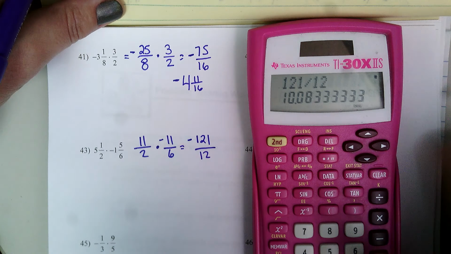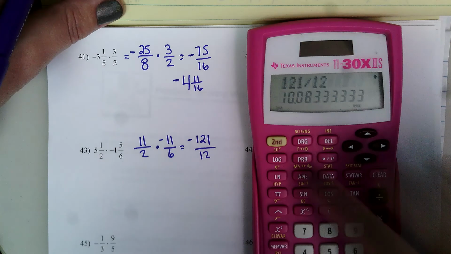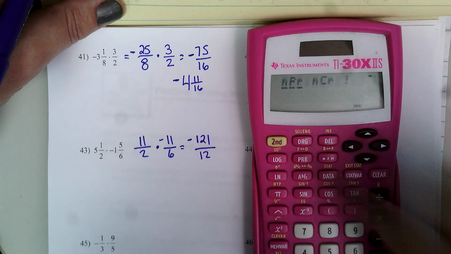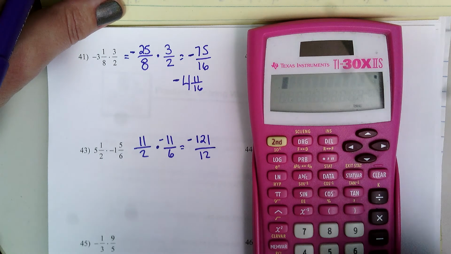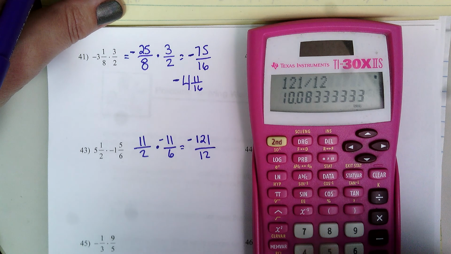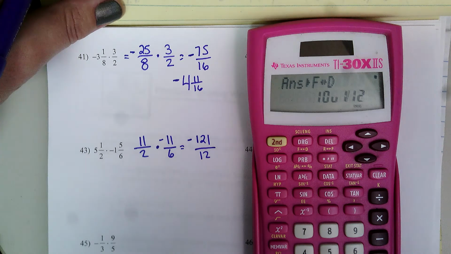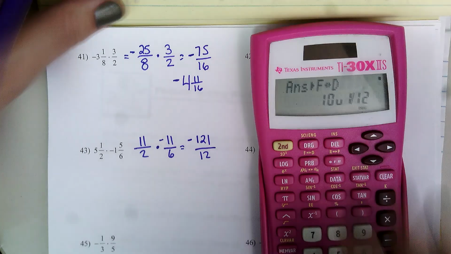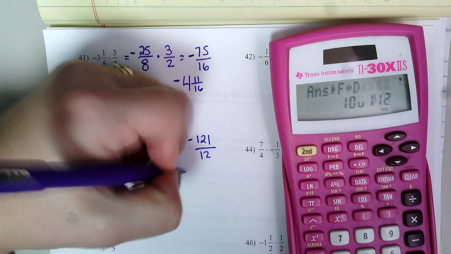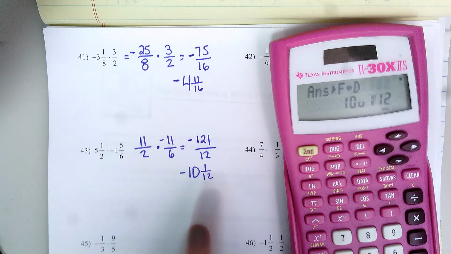That gives me 10.083 repeating. I can turn that into a mixed number, and that's 10 and 1/12. Remember, it's negative 10 and 1/12. Or you can simplify.